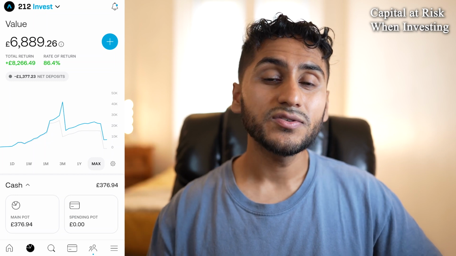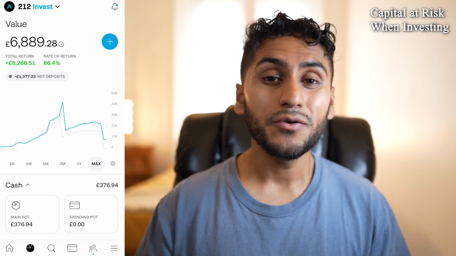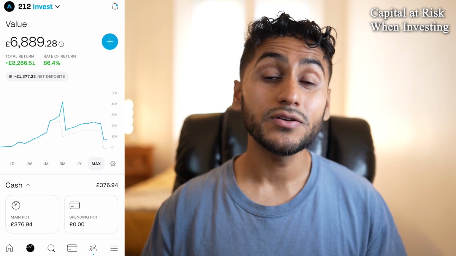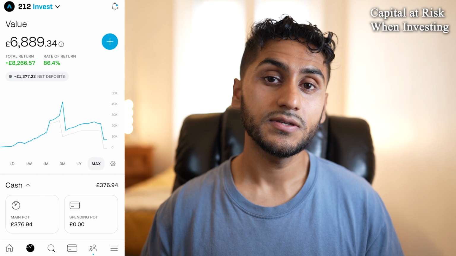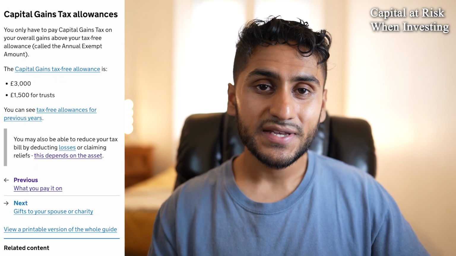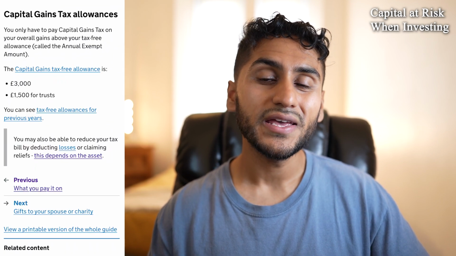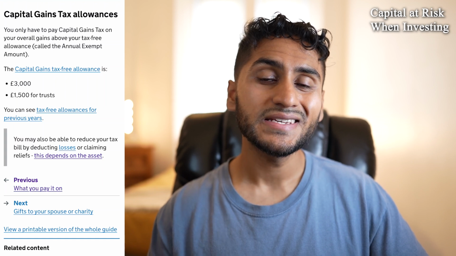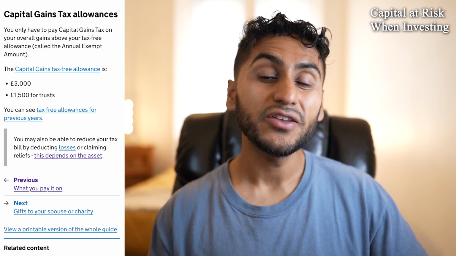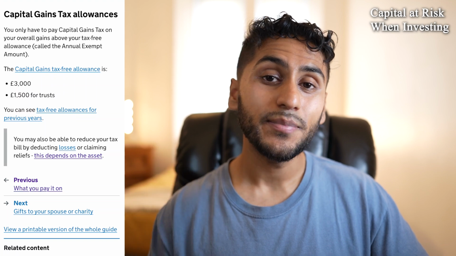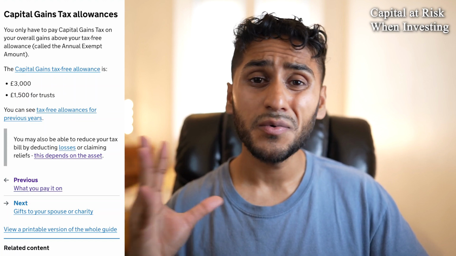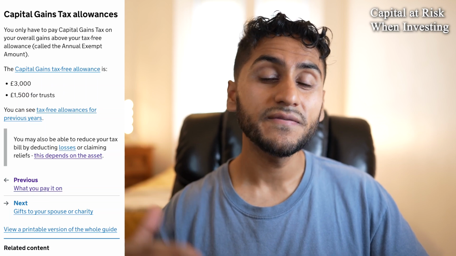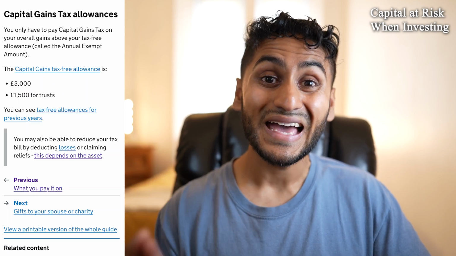Now, the first reason why the general investment account may not be the best thing to do is because you are liable to be paying taxes if you pass certain thresholds. So this is the HMRC website, and the first tax threshold that you may pass, if you have a lot of money invested in a Trading 212 Invest account, is your capital gains tax allowance, which will be different year to year. So if you are watching this at any time after the video was posted, do bear in mind that that can change.